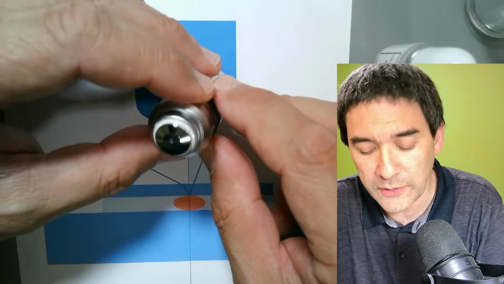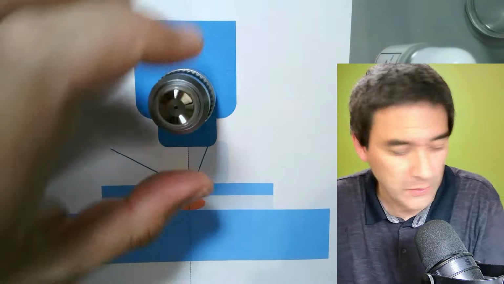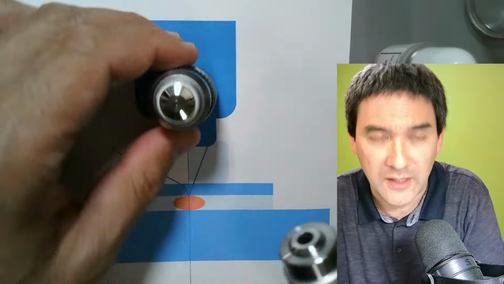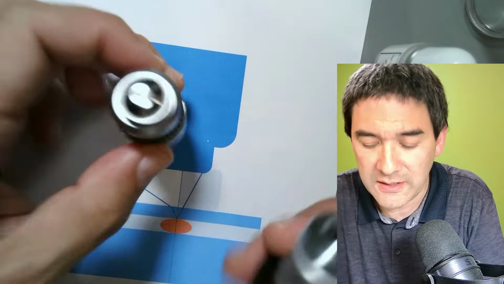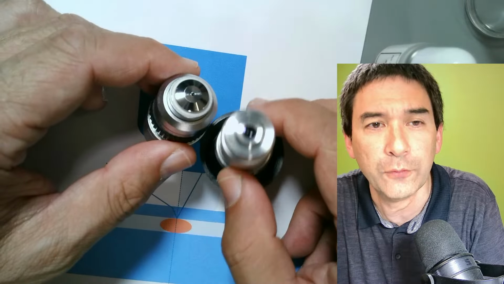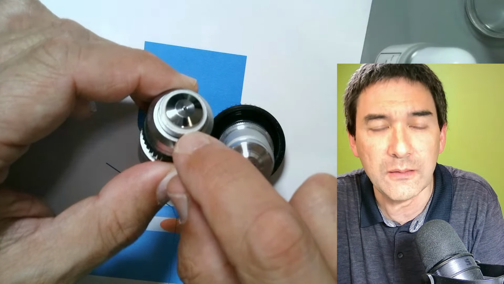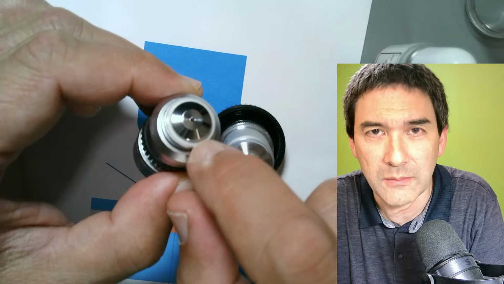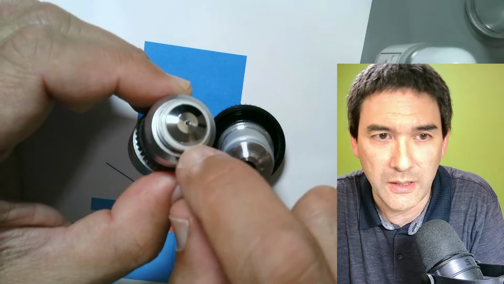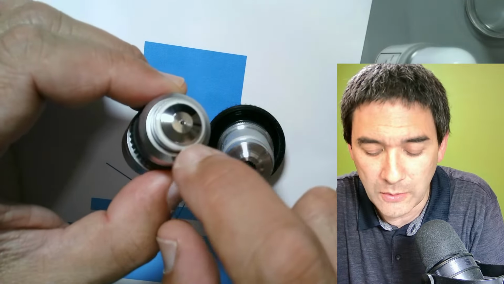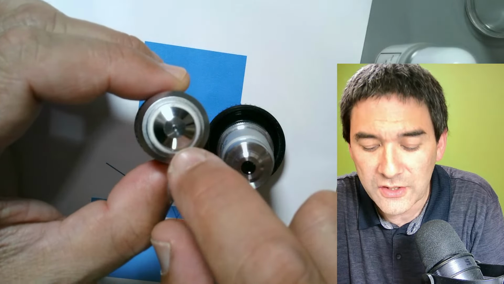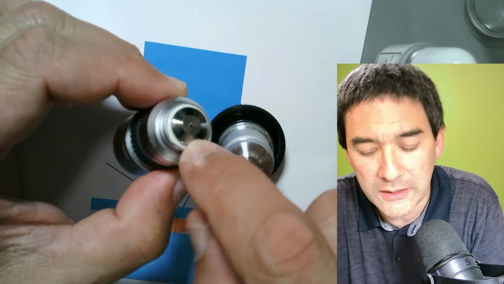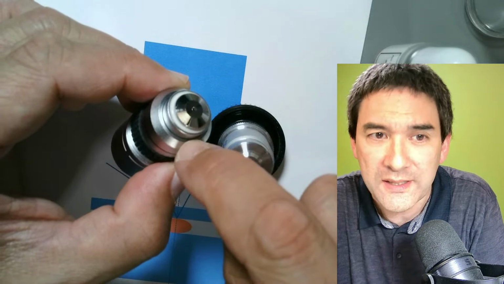Here I would like to show you a comparison with a non-oil immersion objective. This one is a 100 times, this one is a 10 times, but that doesn't matter. If you look carefully, you'll see that this white part here is sealed off with silicone or paint or something. It's completely sealed off, so if you use the objective carefully, there is no possibility for the oil to enter the optics.